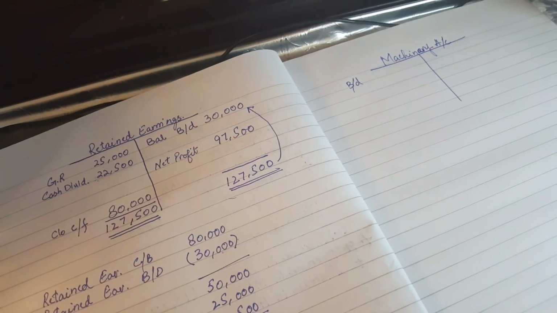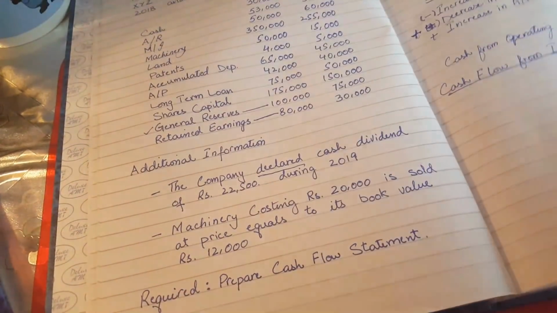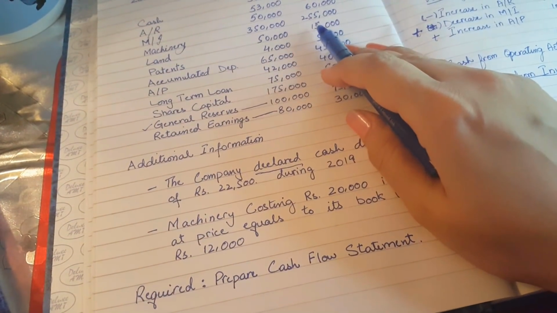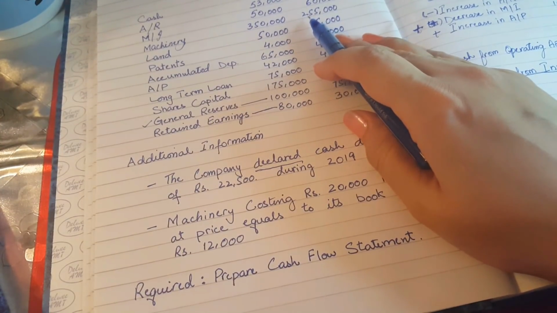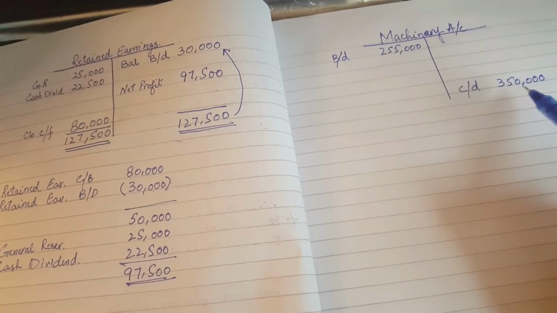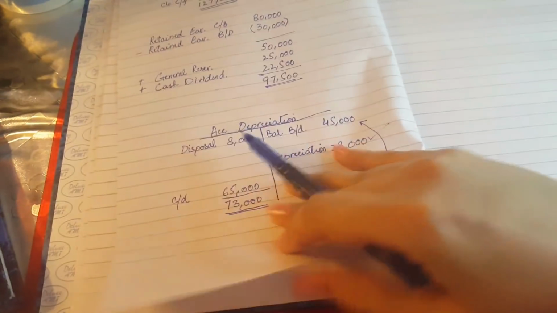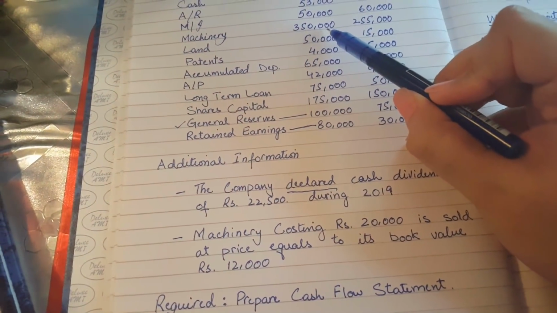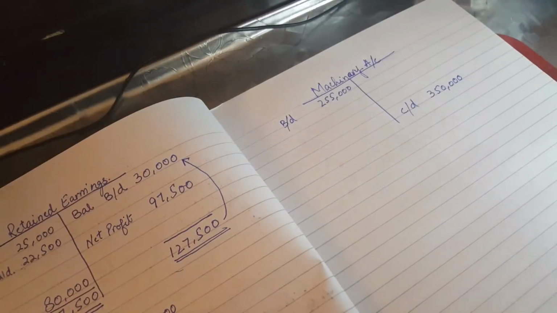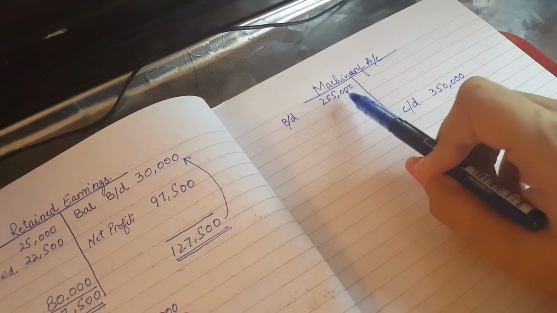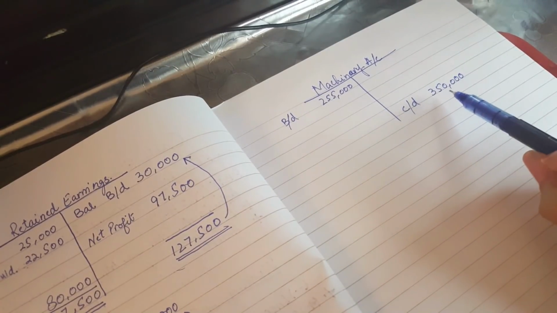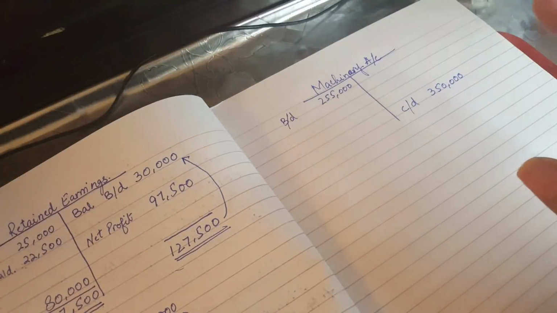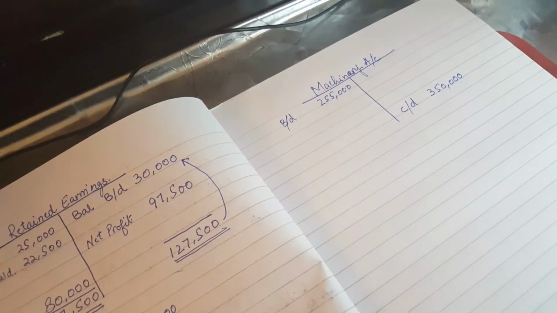So what is the opening balance? Let's see. The opening balance for machinery is 25 and the closing balance will be written here. From here, it's given the closing balance for machinery is this. So now this is the BD balance and this is the CD balance, that is the closing balance. But we know that one machinery item is sold. In the additional information, it is given that one machinery item is sold.